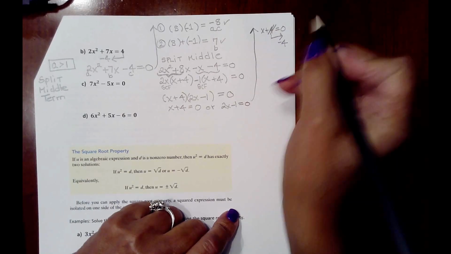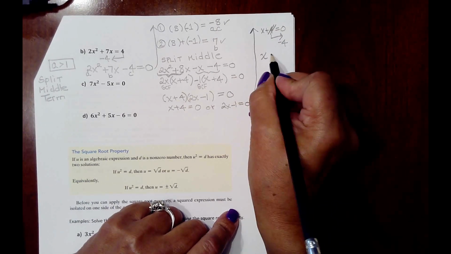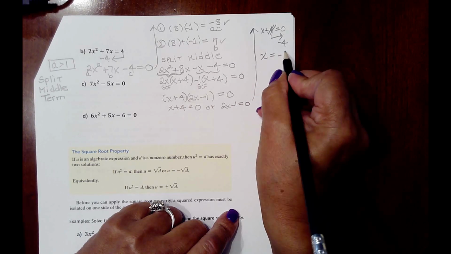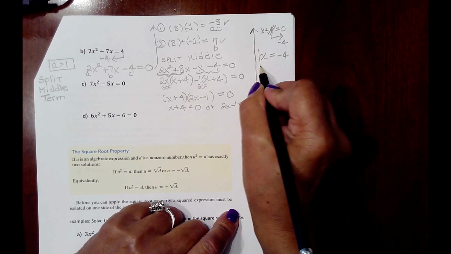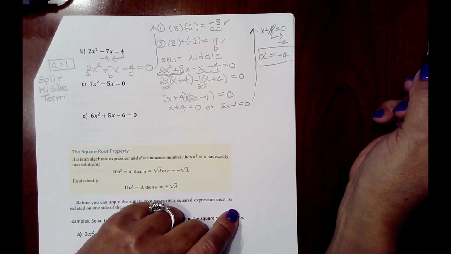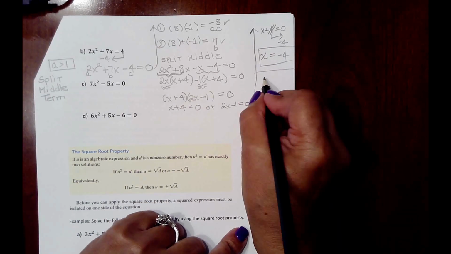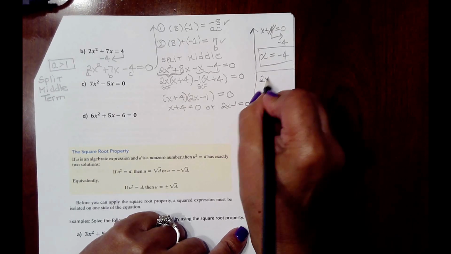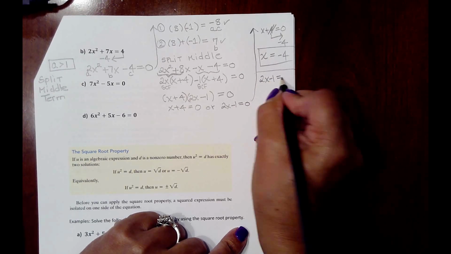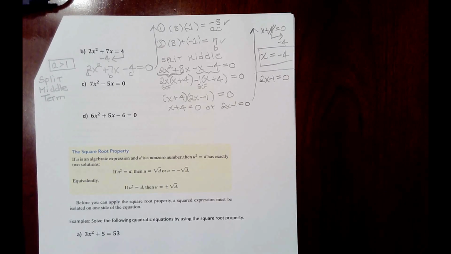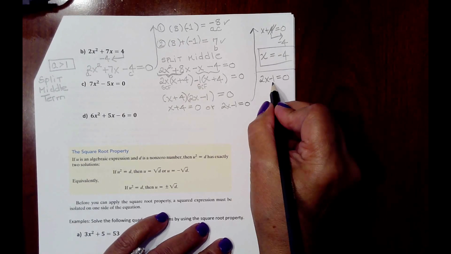This would be gone, and so the x is isolated, just like you want it to be when you're solving, and you have your first solution. Then we're going to use the other factor, which is 2x minus 1, and also set that equal to 0, using the zero factor property.